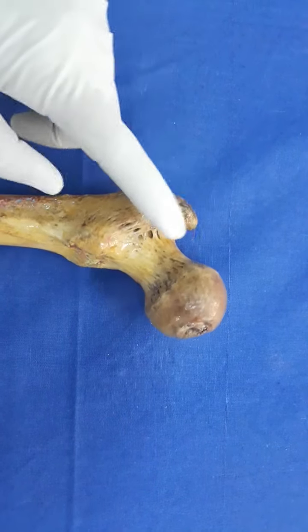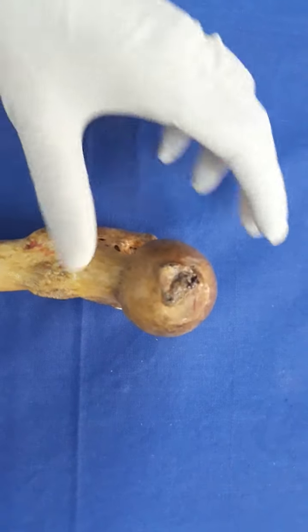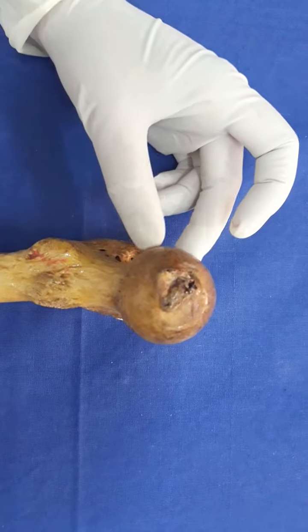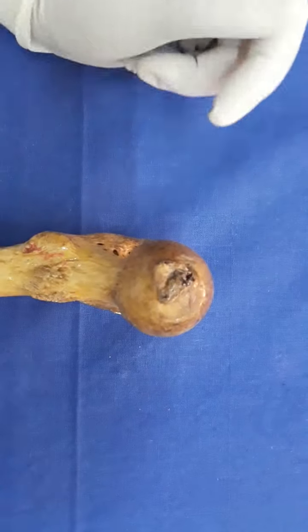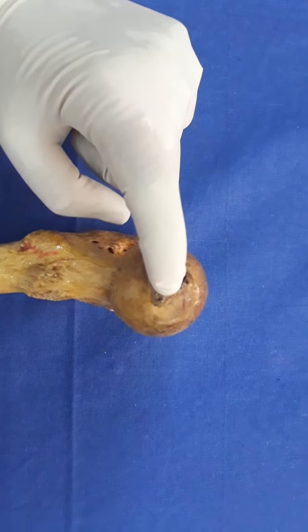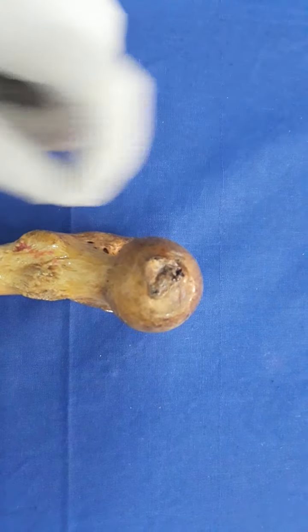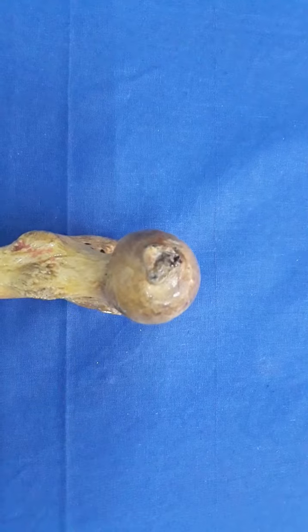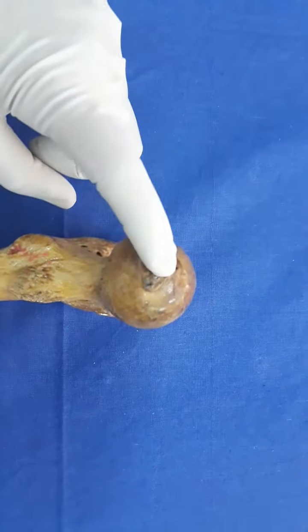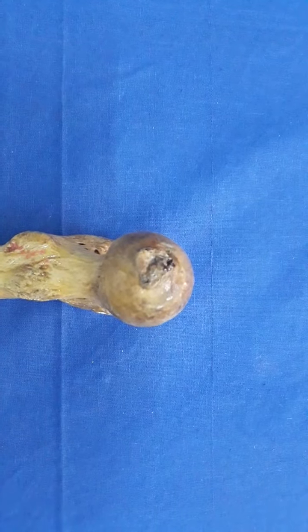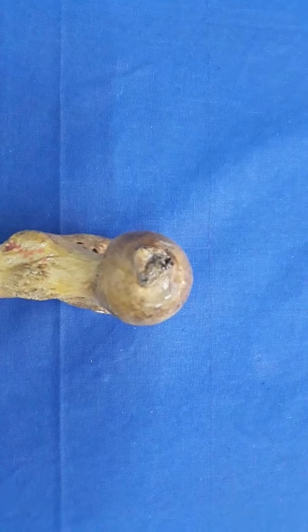The head forms more than half of a sphere. It articulates with the hip bone at the acetabulum to form the hip joint. Fovea capitis is a roughened pit just below and behind the center of the head. The ligamentum of the head of femur, or ligamentum teres, is attached at the fovea and carries the acetabular branches of the obturator and medial circumflex femoral arteries.